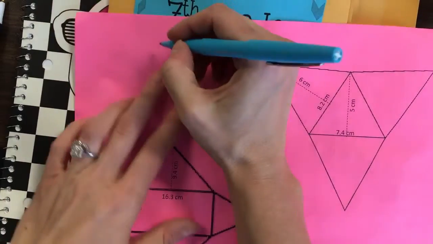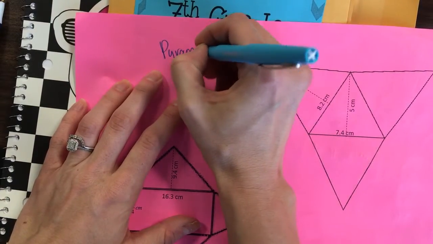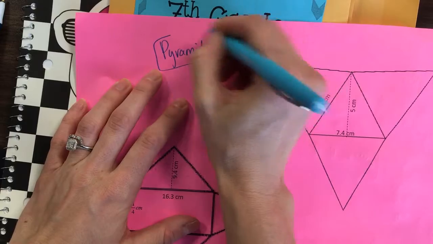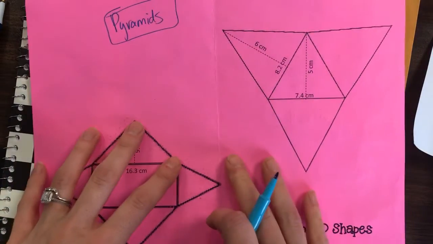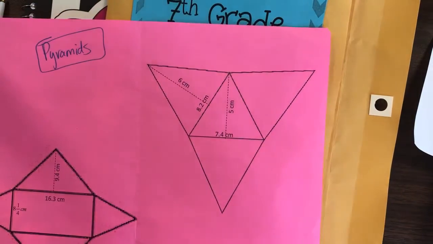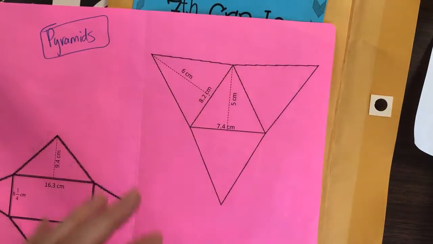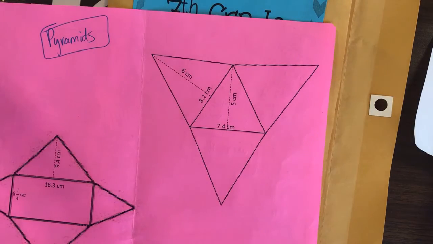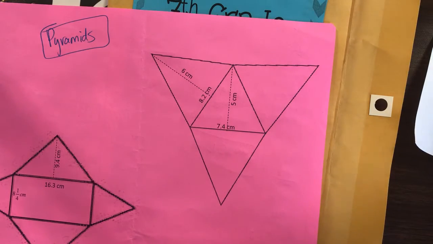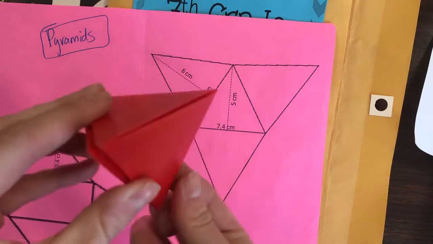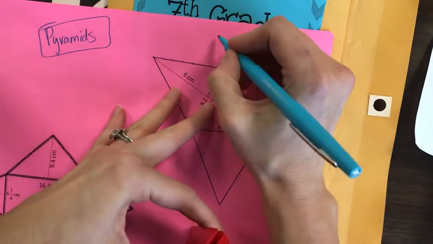Okay, the back side of this, these are our pyramids. Okay, pyramids, we'll use a little bit different formula. We'll start on this guy. So just for pyramids, it's kind of funky, but your base will be what it's sitting on. And this one's weird because it's a triangular pyramid.